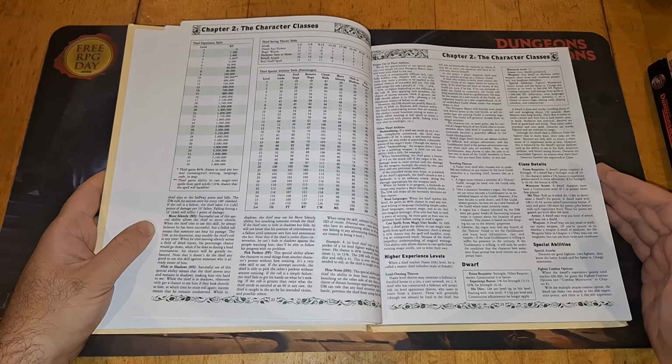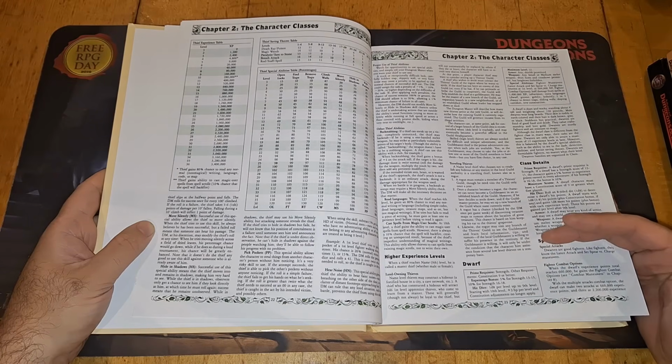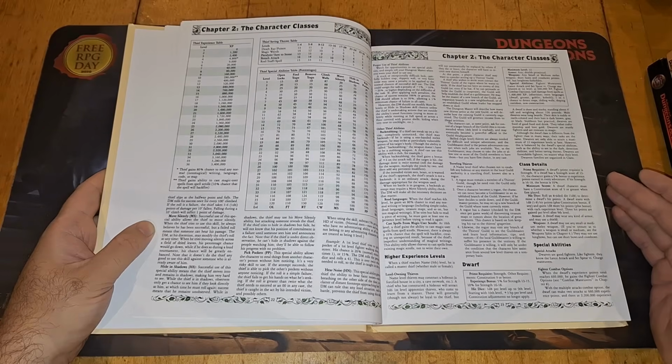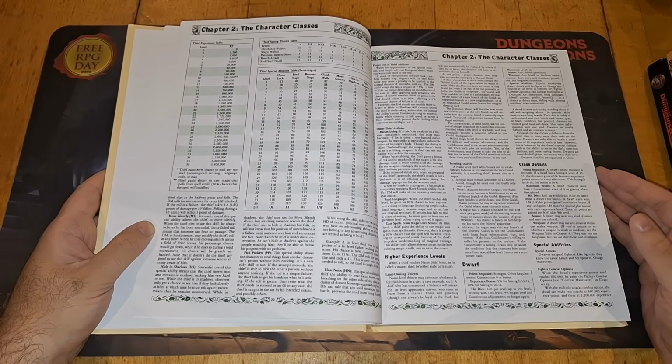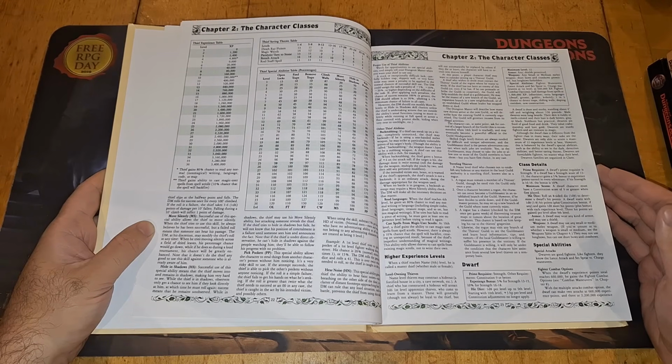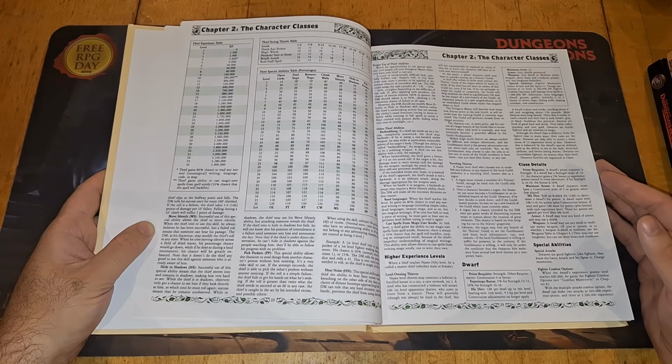The thief abilities always felt like you wanted to celebrate when they actually worked, because it didn't seem to happen that often. And again, 10% chance to hide in shadows, 20% chance to move silently at level 1, 10% chance to find and remove traps, right? You're just not going to get those off very often.